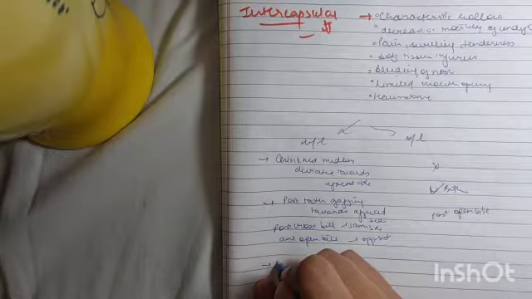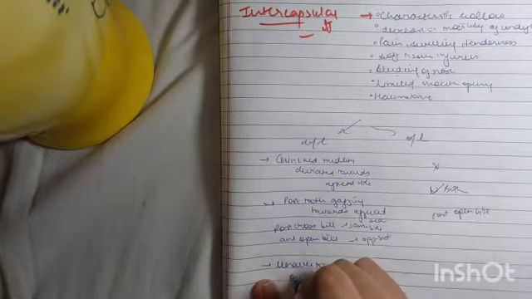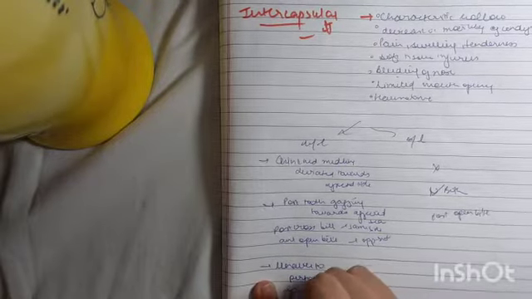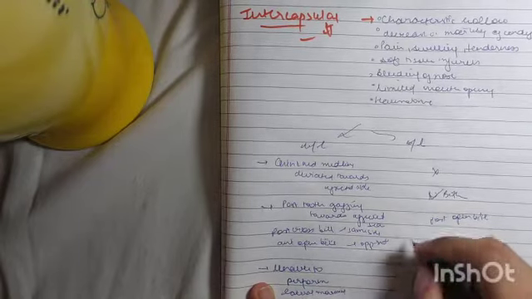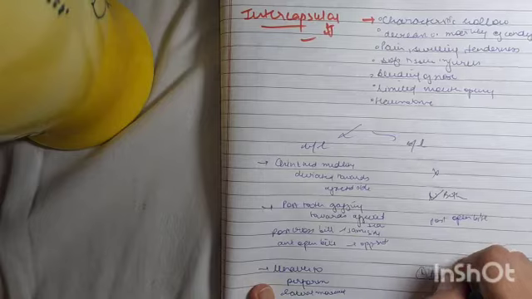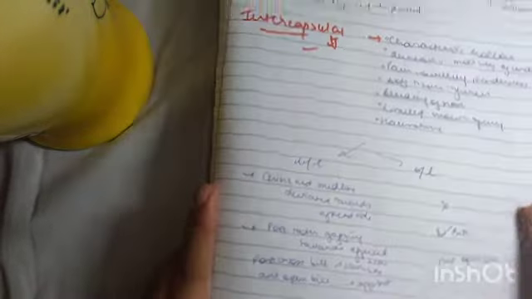Then this is unable to perform lateral movements, normal protrusion. Now let's discuss the management.